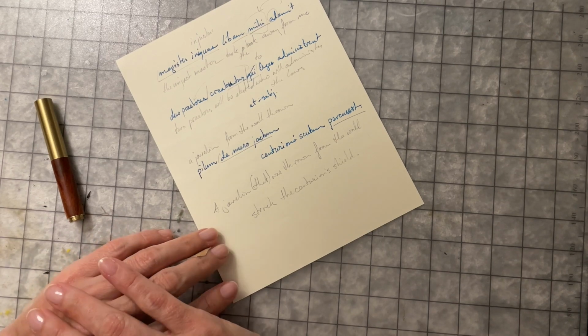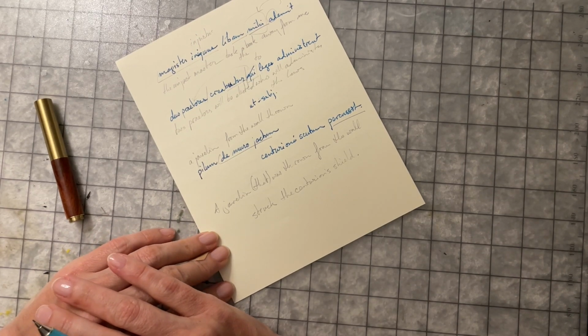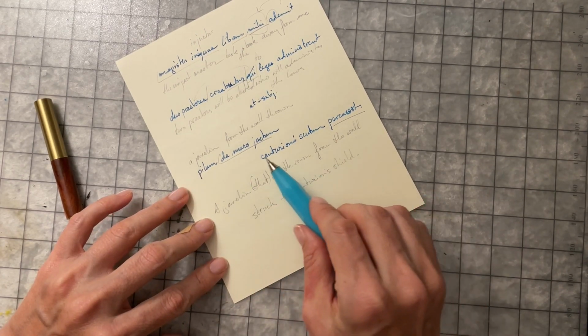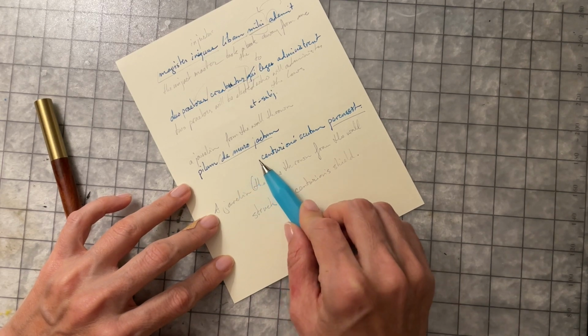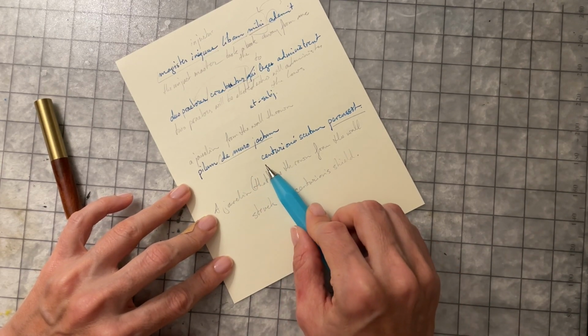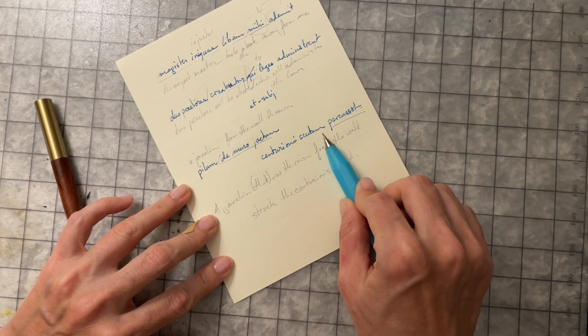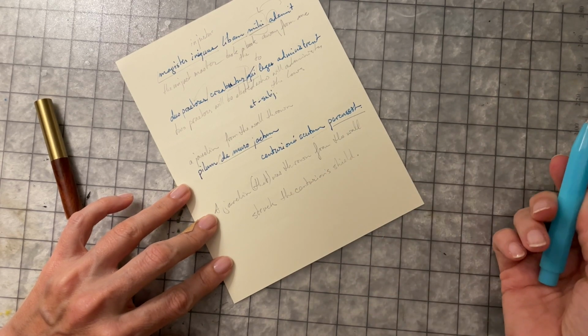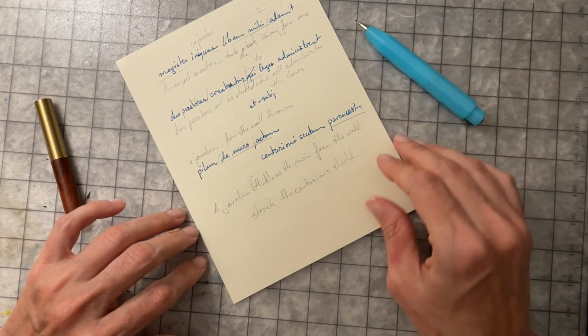Now, what we have here is de muro iactum, our participle, and scutum, the accusative, and centurioni.